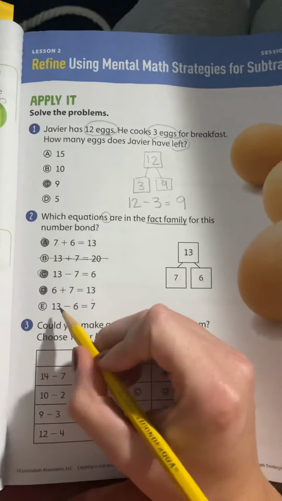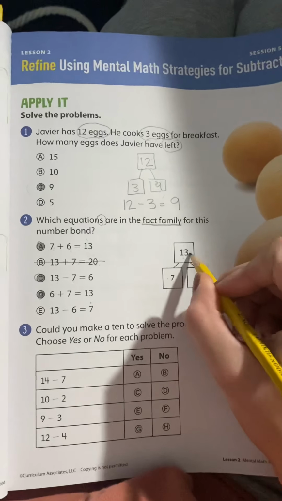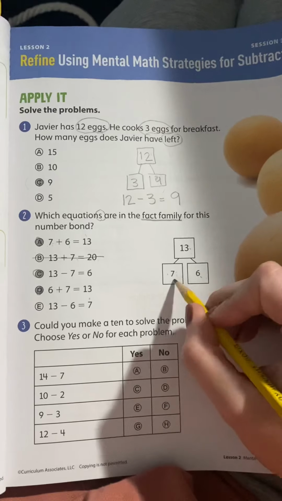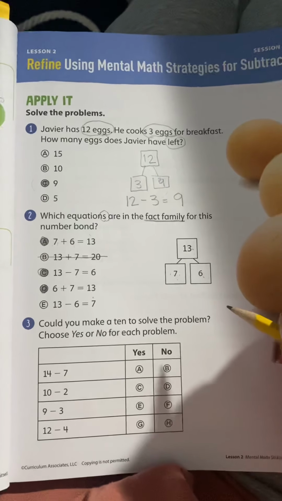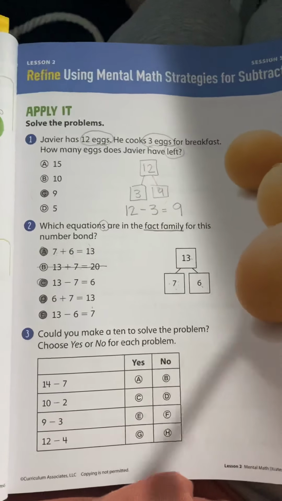Our last one, E. 13 minus 6 equals 7. 13, they took away 6, and they got 7. Does that one work? You are correct. It does. We have E.